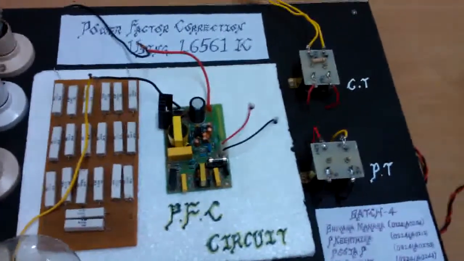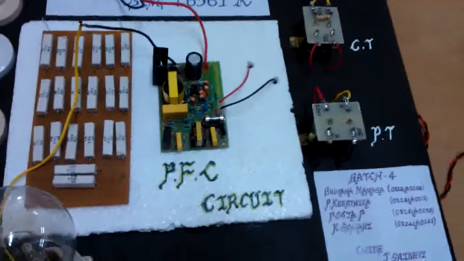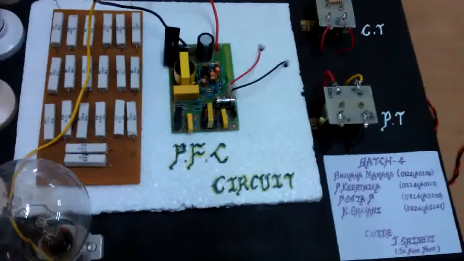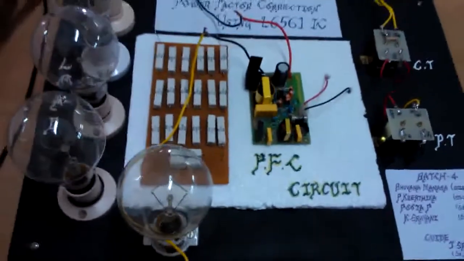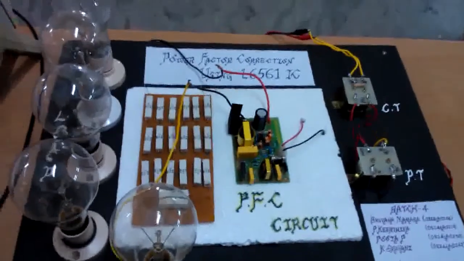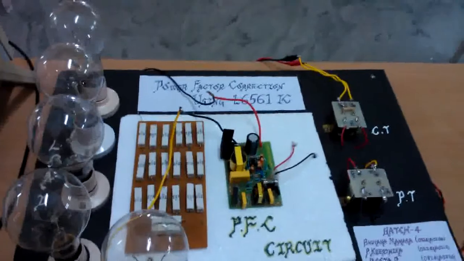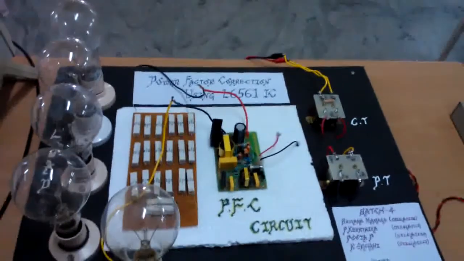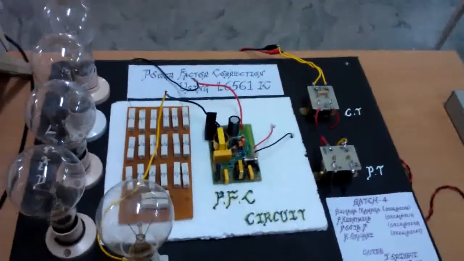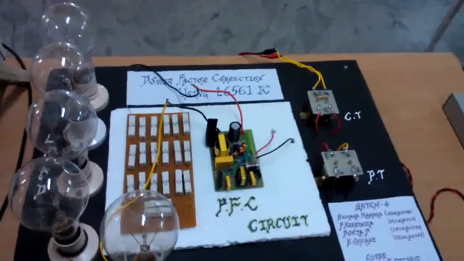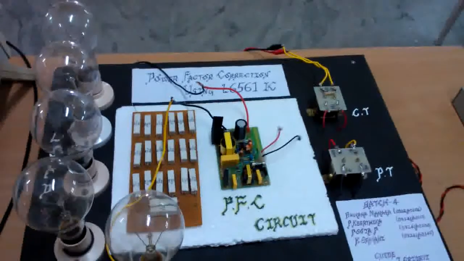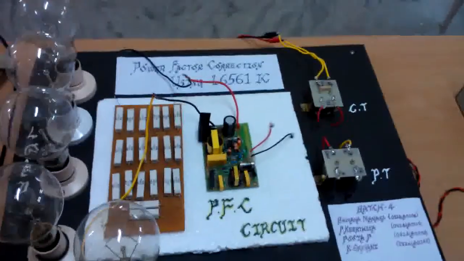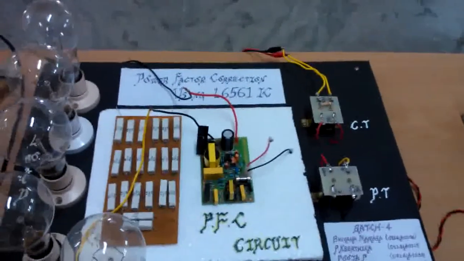Next comes the non-linear load. Since the current in this system is interrupted by constant switching action, the current contains frequency components that are multiples of the power system frequency. In case of non-linear loads, the power factor definition changes: it is the product of displacement power factor and distortion power factor. In linear loads, we just consider the displacement power factor.